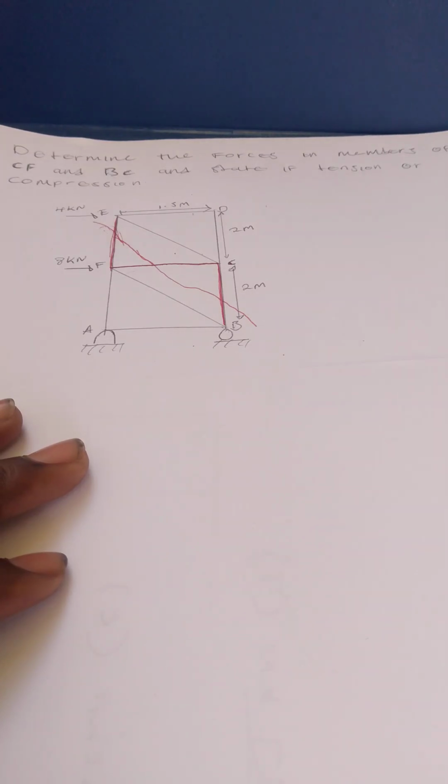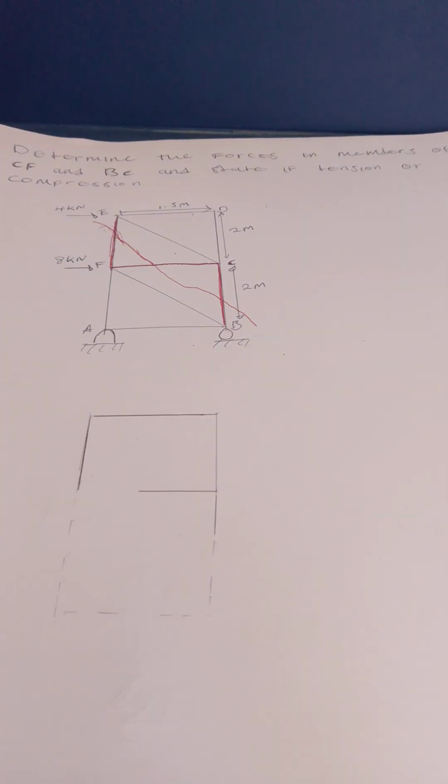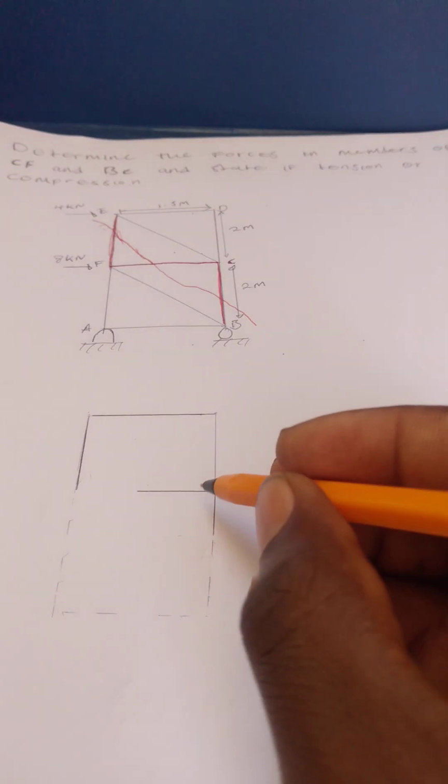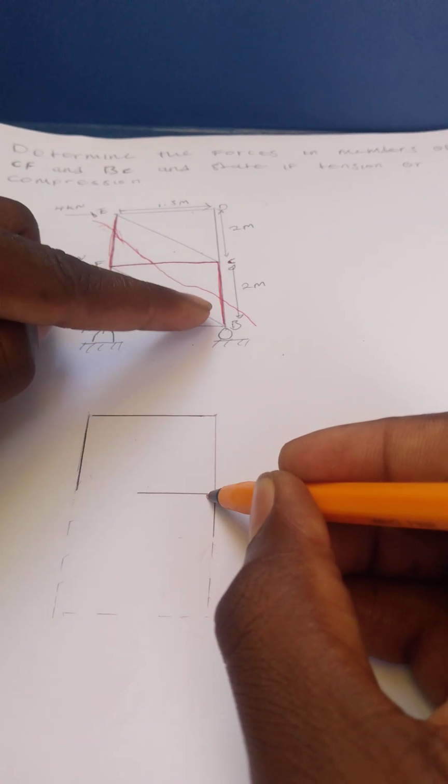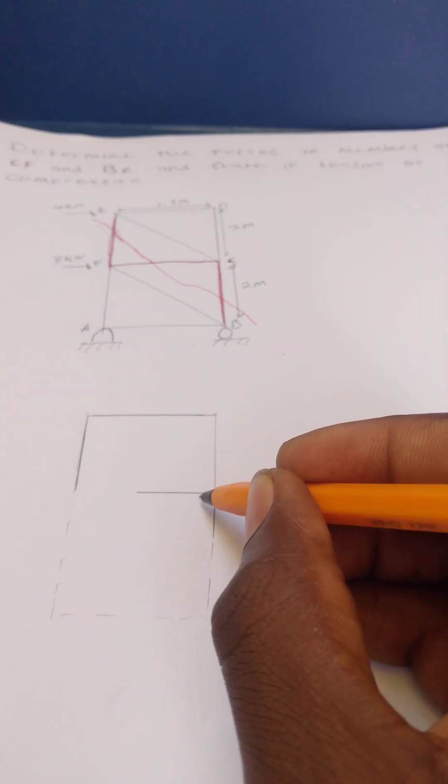So going back to our question, we said we board the members. After boarding them, we cut through an imaginary line through the members. Then we will draw the free body diagram of the upper part with the least unknowns. Okay, so we are going to have that free body diagram. So this member, it's just that member which we cut.